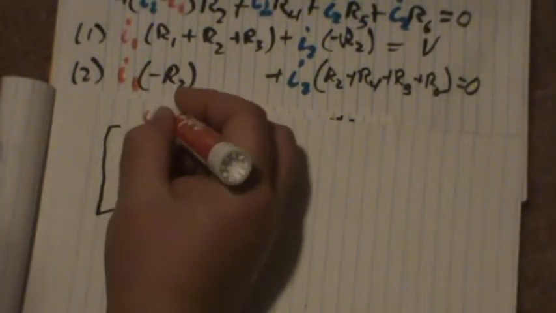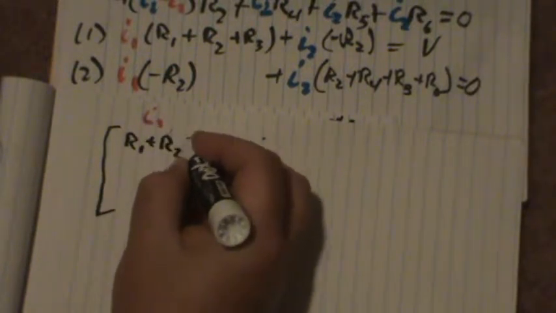And I'll put I1 up here, just to remind you that I'm grabbing the terms that relate to I1. The terms that relate to I1 in the first equation are just this right here, R1 plus R2 plus R3. And the ones that relate to I1 in the second equation is just minus R2.